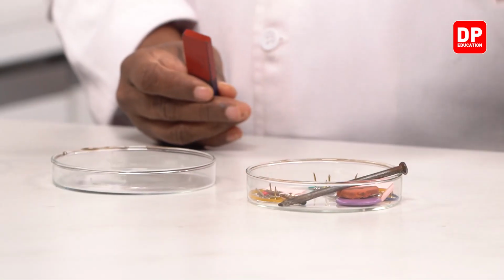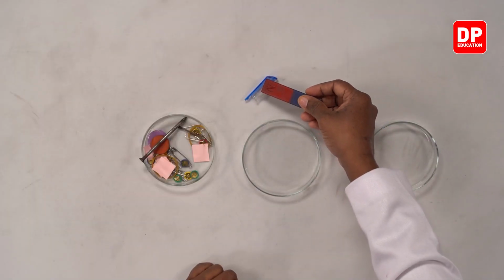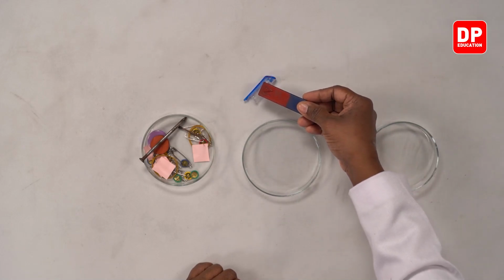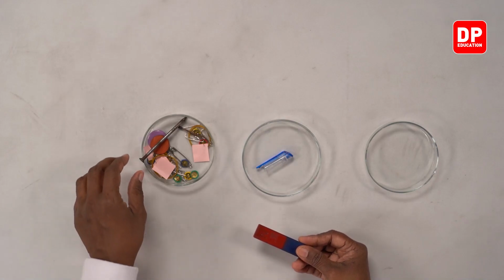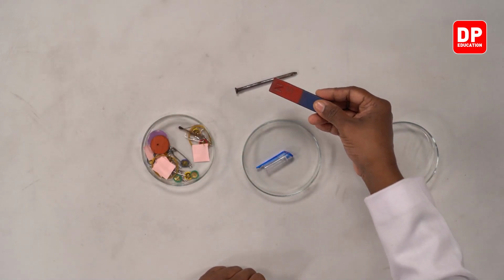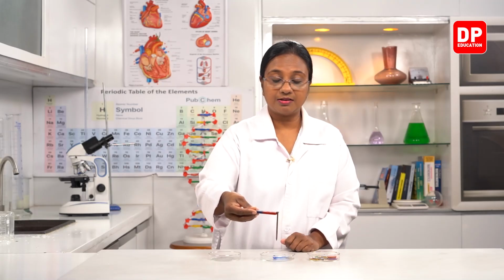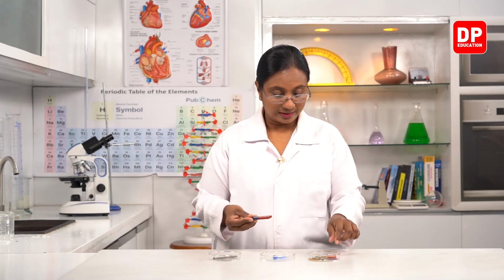So, first I have a plastic cap here. We will see whether this gets attracted to the magnet. No, it does not get attracted to the magnet. So, I will put it into this petri dish. Then I have an iron nail here. We will see whether this gets attracted. So, here of course you can see an iron nail gets attracted to magnet. So, an object that is attracted to magnet.